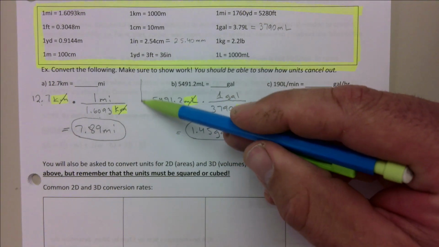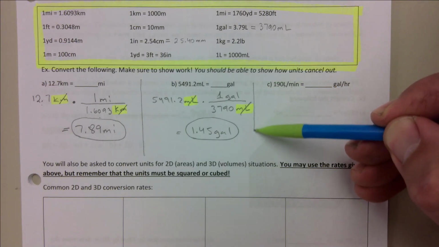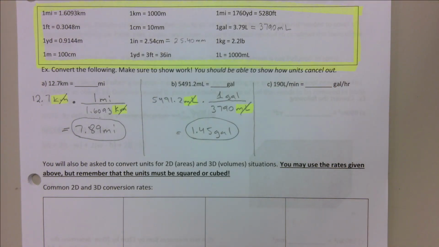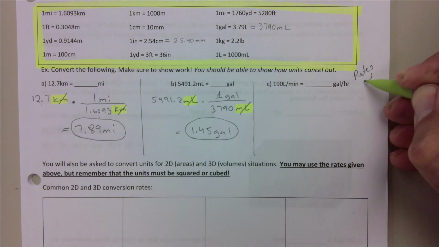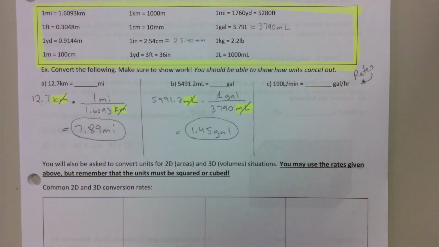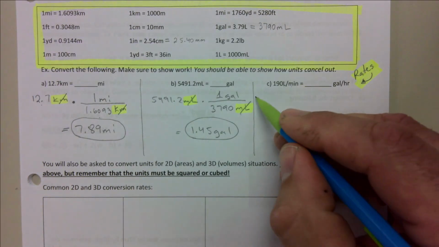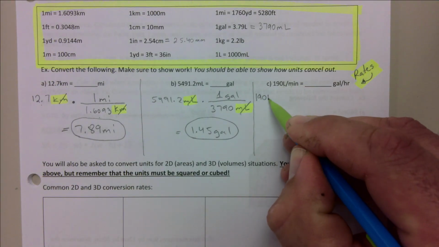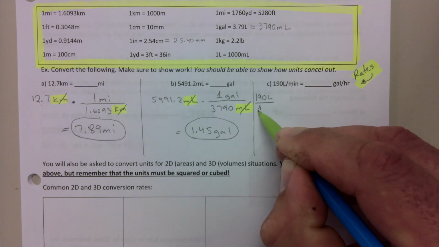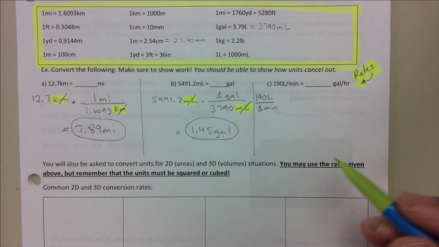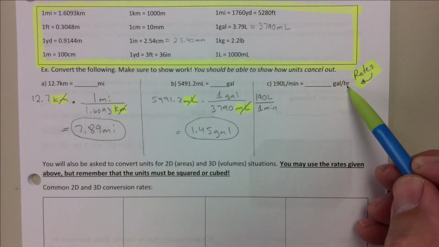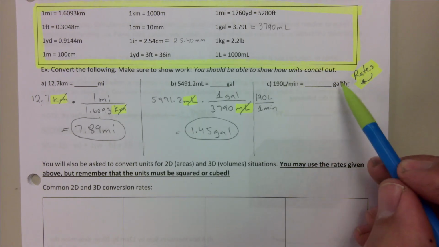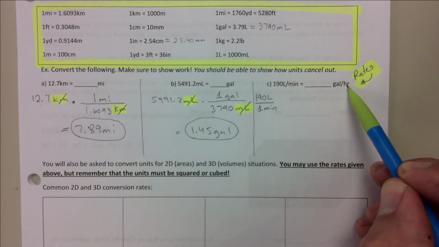I'm going to split this up here so that we don't mix them up. And here's our rate. So this is an example of rates. I've got different units there. I start with 190 liters for every minute, and my goal is to go to gallons and hours. Basically I'm going to go from liters to gallons and from minutes to hours.